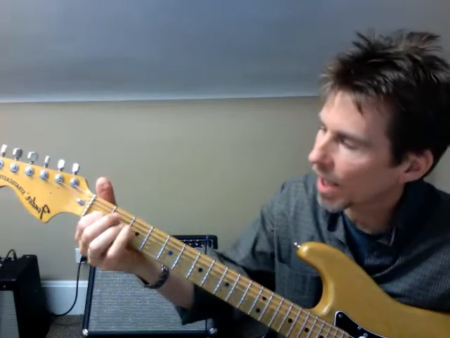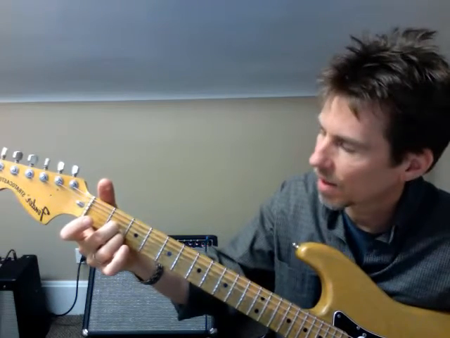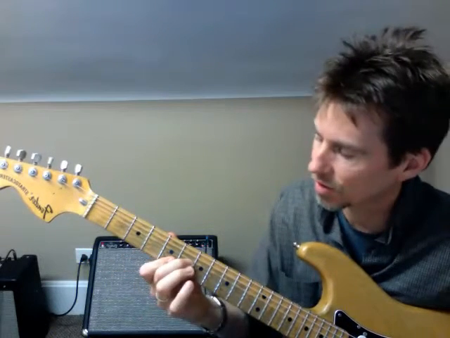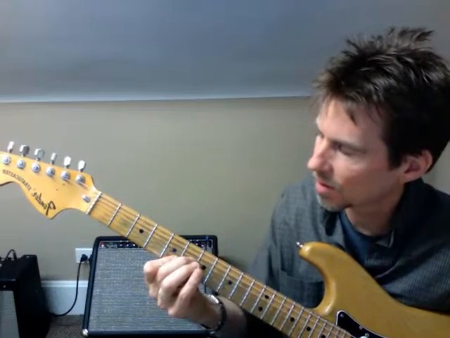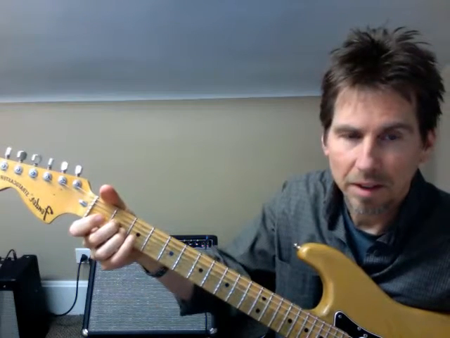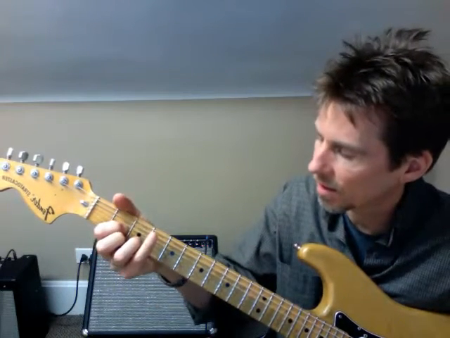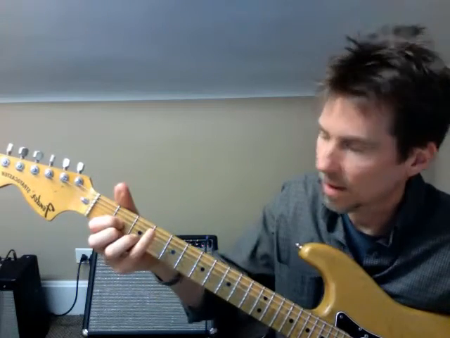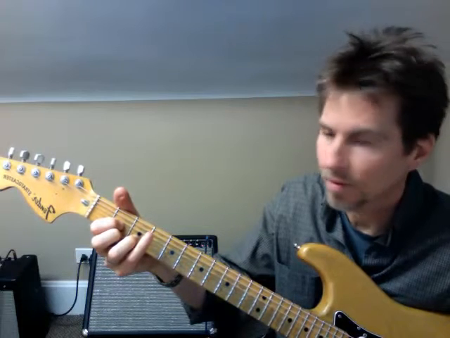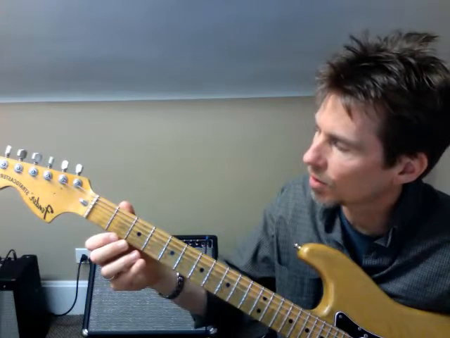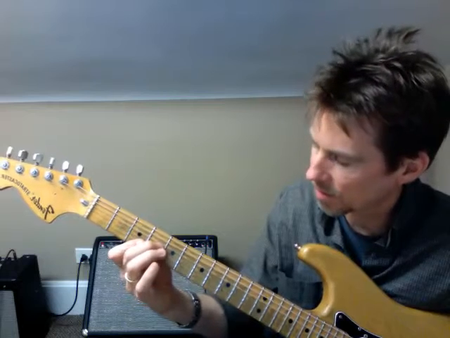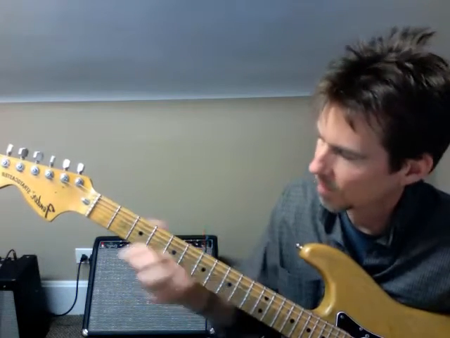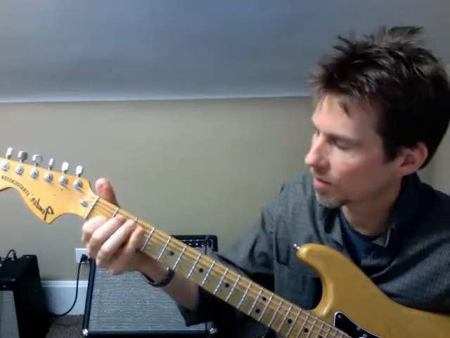From there we go to A. And then, so this is root position. This is first inversion, second inversion. And then from that we got D. And then G. G we would do, starting right here. And then we're back home on C.